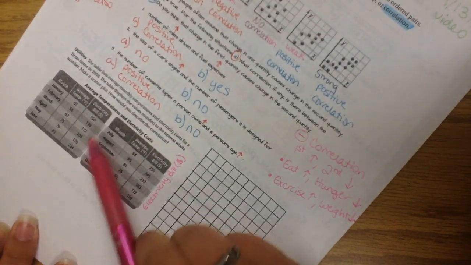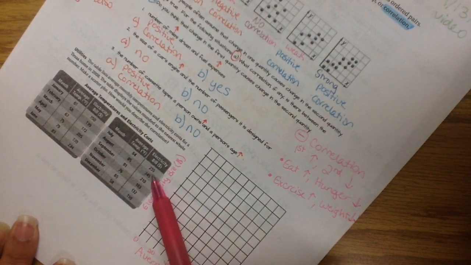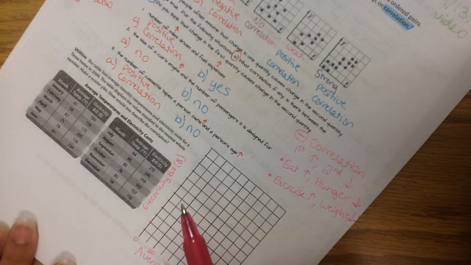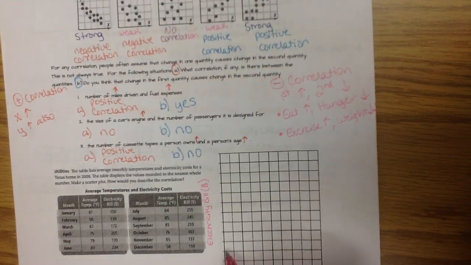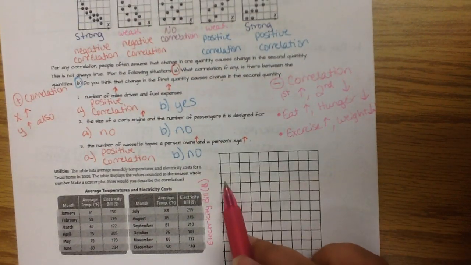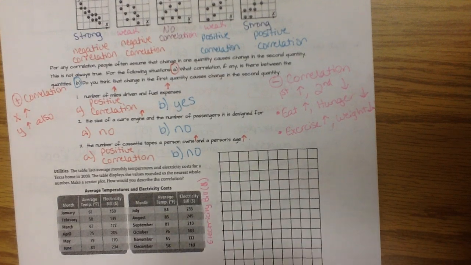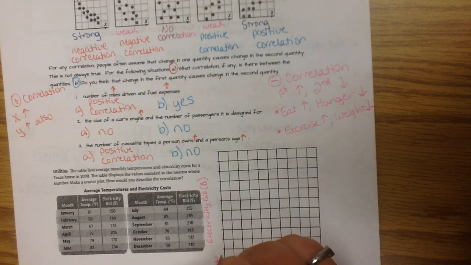And it looks like the biggest one here is $255, so I should probably try to go up to 300. Okay, I'm going to count on this one by 25s. Actually, wait a minute.